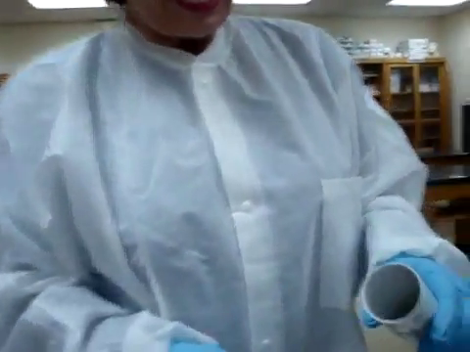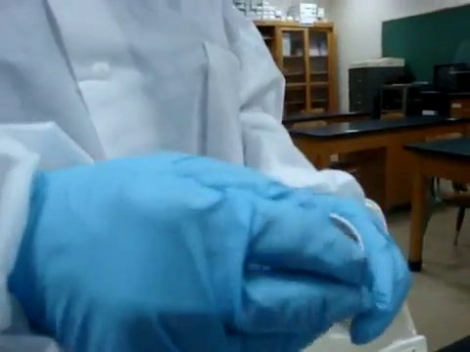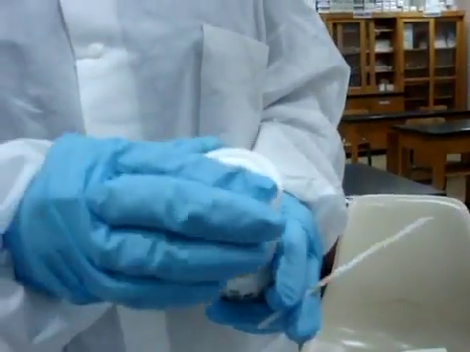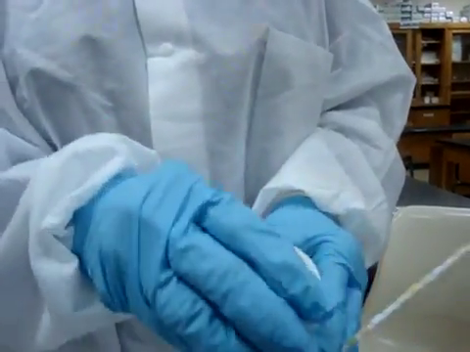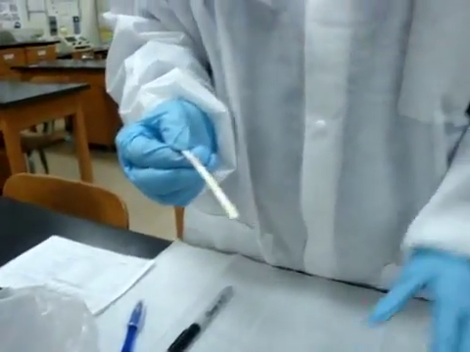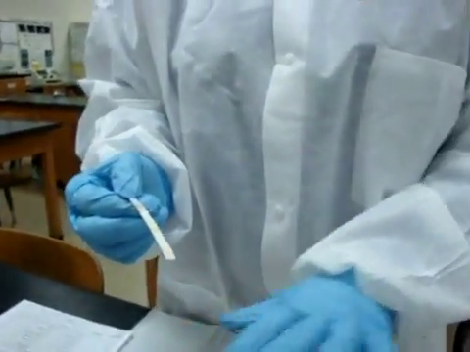When we use a dipstick, we want to open up our container, remove one dipstick at a time, and then close our container. It is very important we keep our container closed so that we don't get any moisture in there, because moisture will actually deteriorate the chemicals that are on the strips.